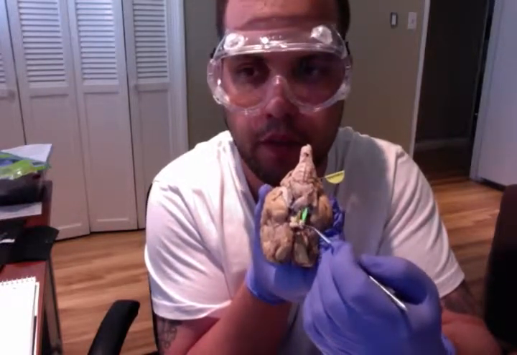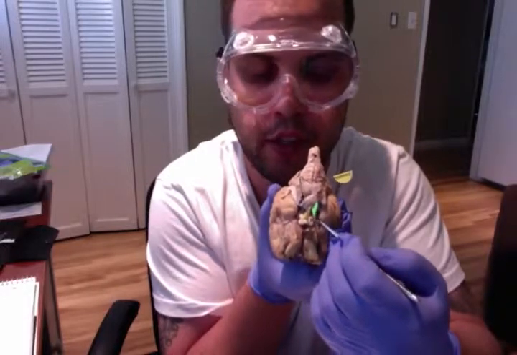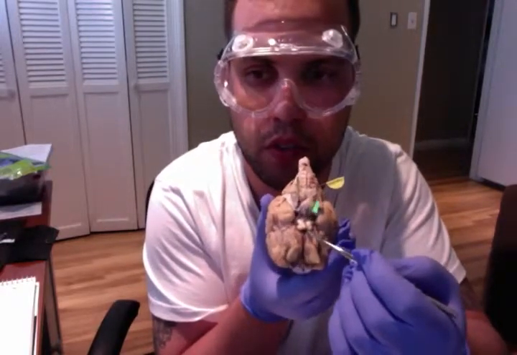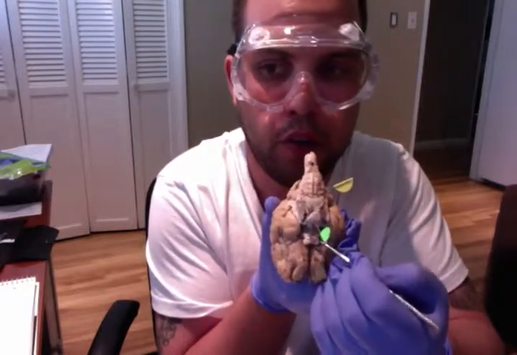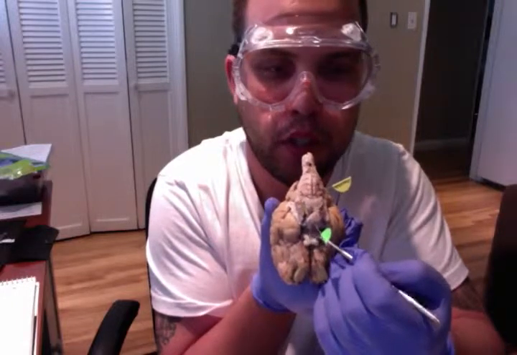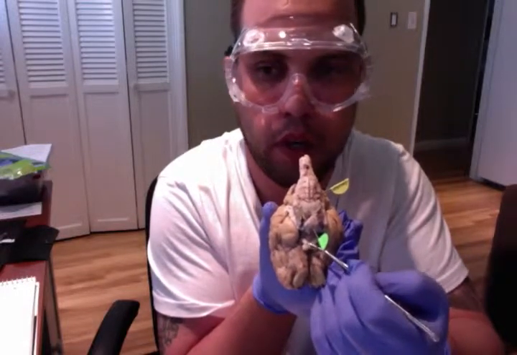We also have the optic chiasm. The optic chiasm is located in the forebrain directly in front of the hypothalamus. Crucial to sight, the left and right optic nerves intersect at the chiasm. So again, we have our optic nerve here, and we also have our optic chiasm located right here.